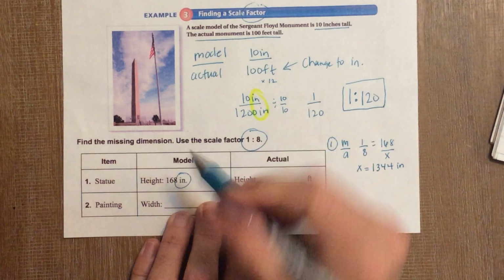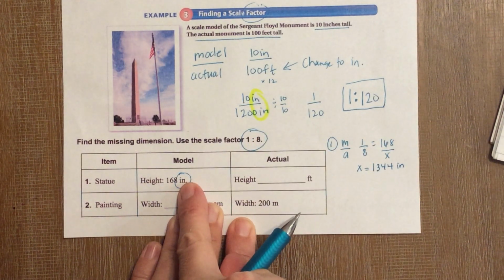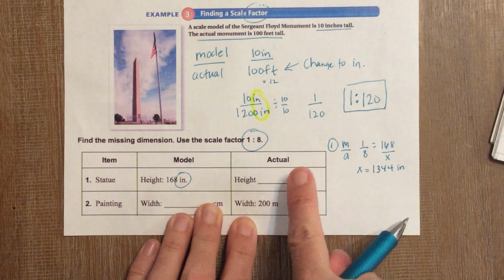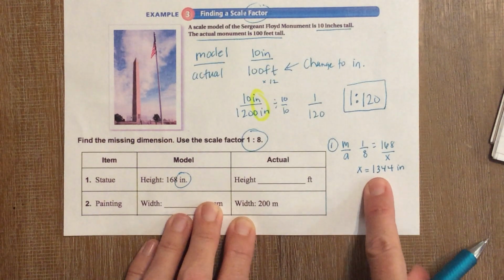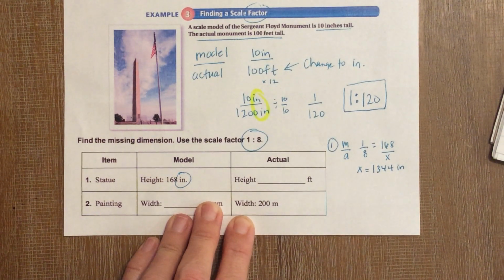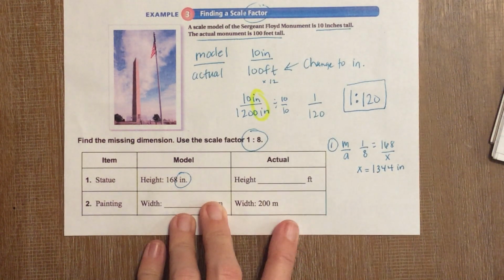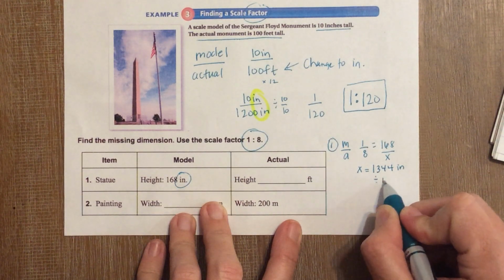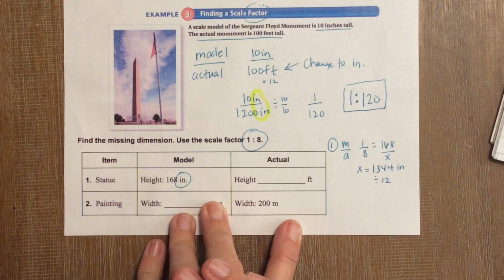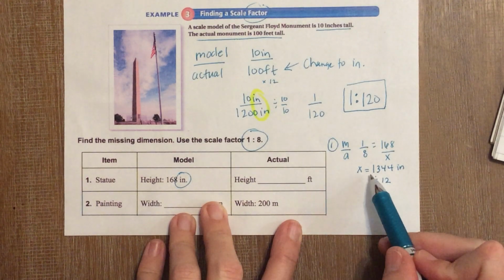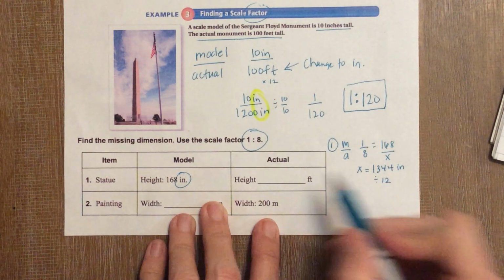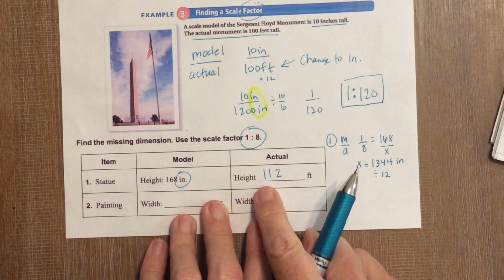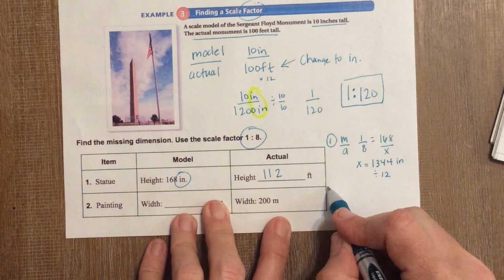Why do I know it's in inches? Because that is what we had here and that is what I solved for. However, I want it in feet. I know that there are 12 inches in a foot, so I can do some converting. So if I take this and I divide it by 12, that would give me the correct answer. 1,344 divided by 12 is 112, and the answer is 112 feet.